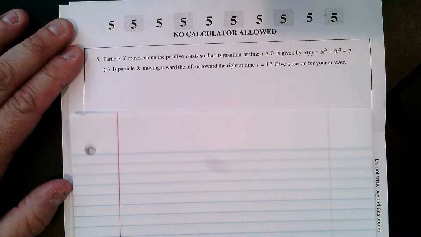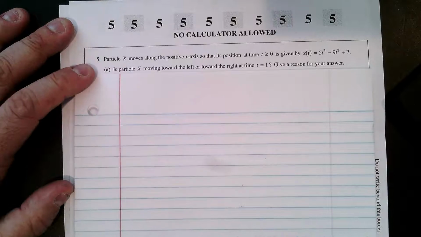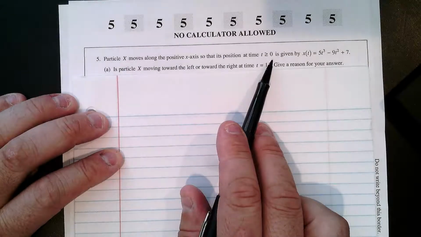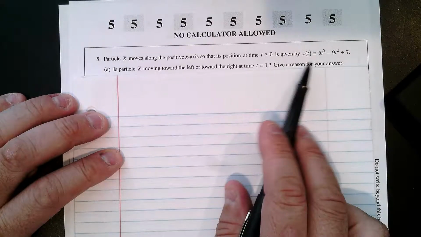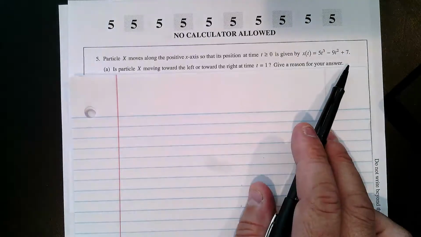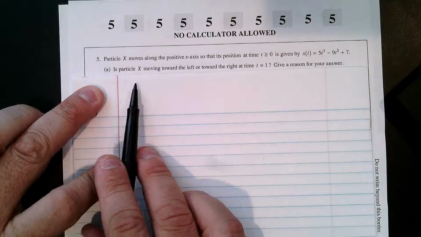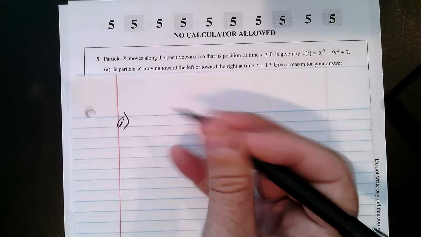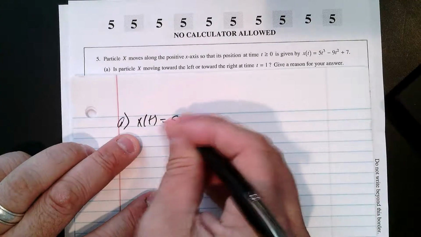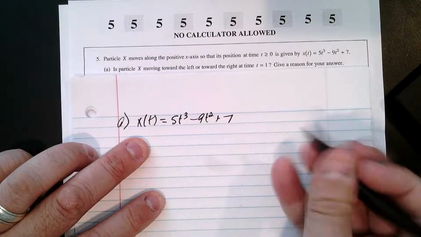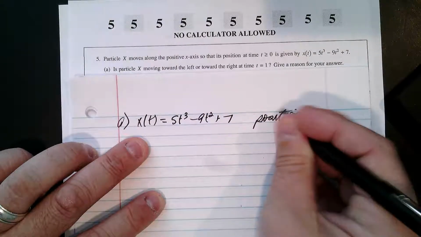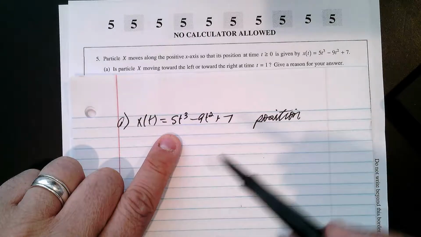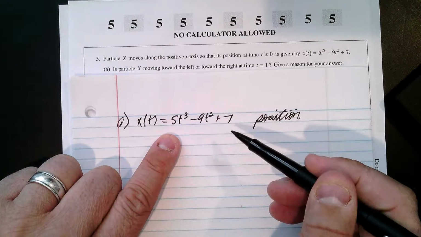All right, here we go. So now we're going to look at the 2014 question number 5. Particle x moves along the positive x-axis so that its position at time t greater than 0 is given by the function x of t equals 5t cubed minus 9t squared plus 7. Part A asks the question, is particle x moving toward the left or toward the right at time t equals 1, and give a reason for your answer.